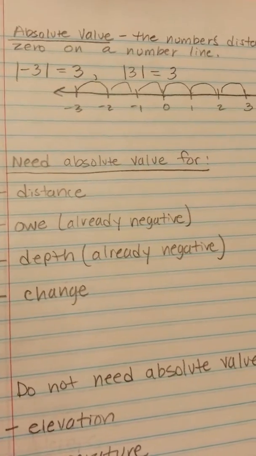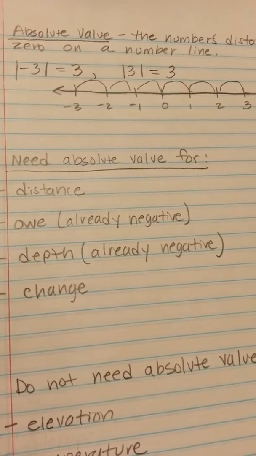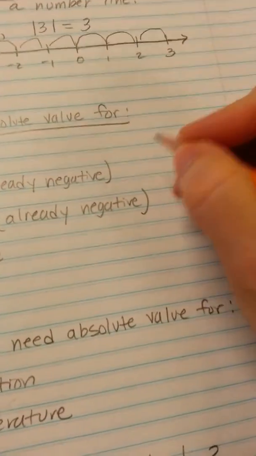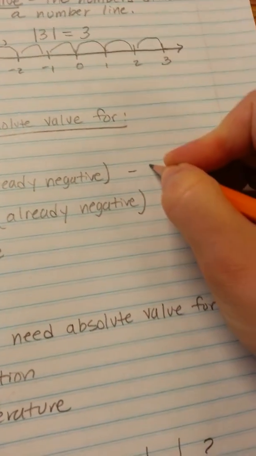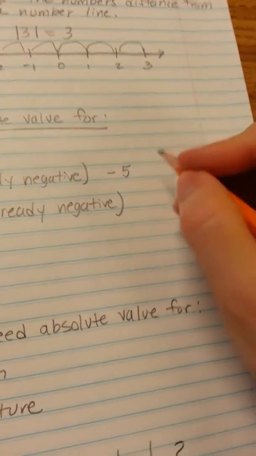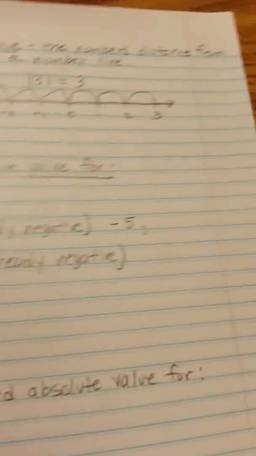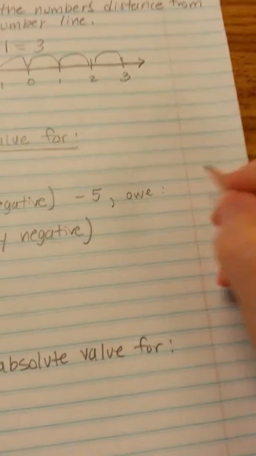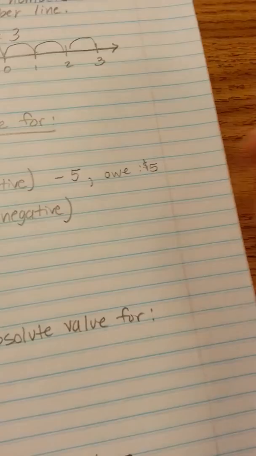Another example is when you're talking about how much you owe. Although as an integer, you might say -$5. That would be your integer. However, if I said, how much do you actually owe, you would say to somebody that you owed $5.